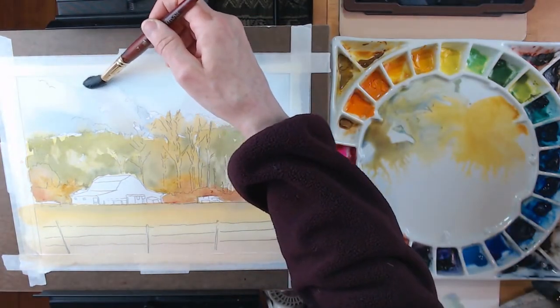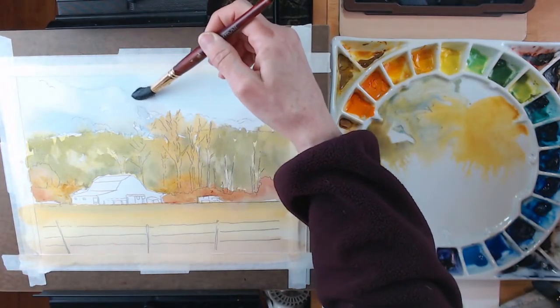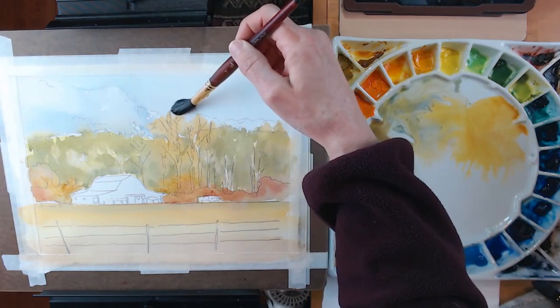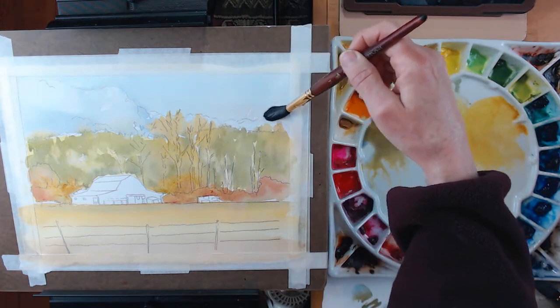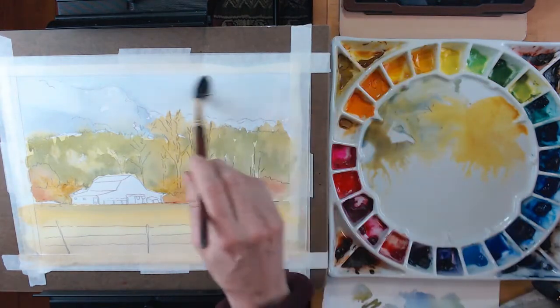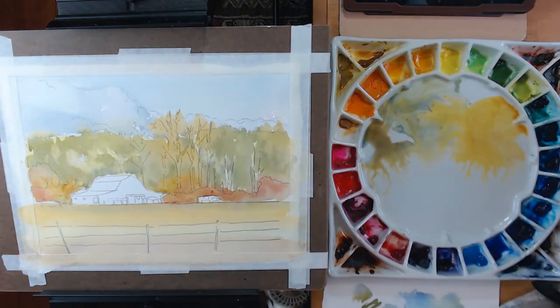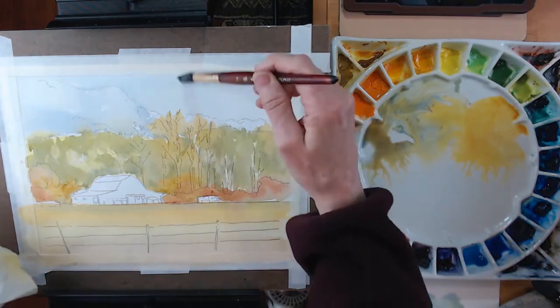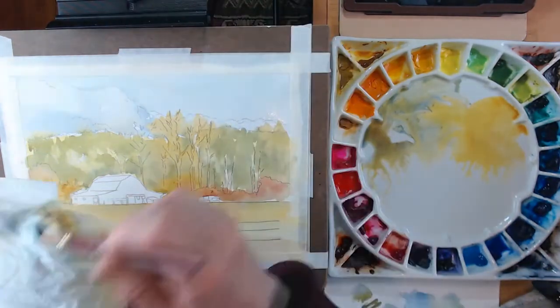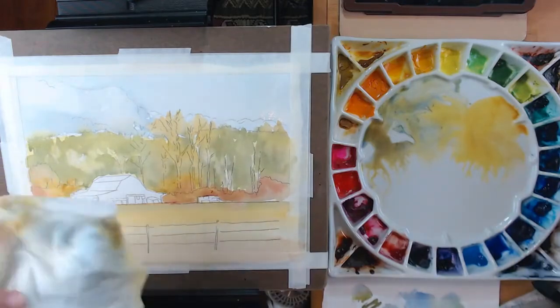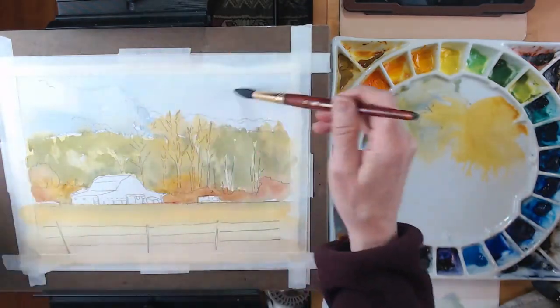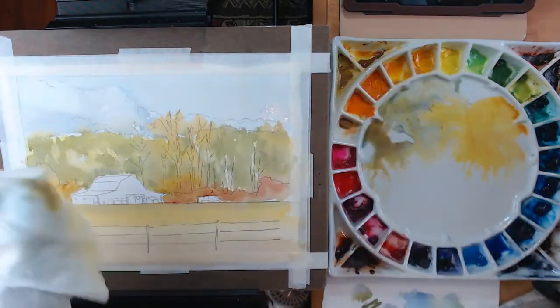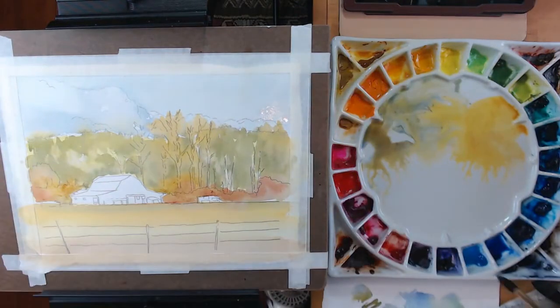So using my number 14 round, a little bit smaller brush than I used before, I'm going to come back and just come right down to the tops of these clouds, and then really wet down this whole sky area. Yeah, I must not have perfectly clean water. I've got a little bit of yellow in there. Oh well. And now I'm going to come back and grab my cerulean blue.